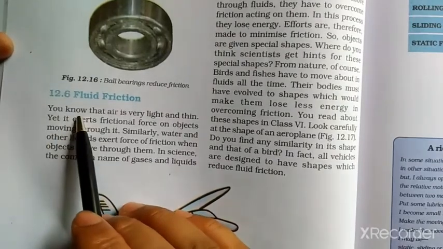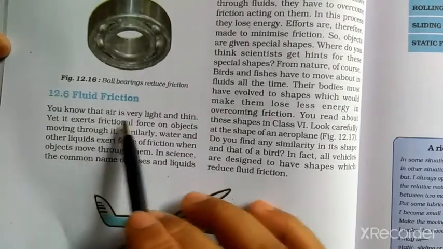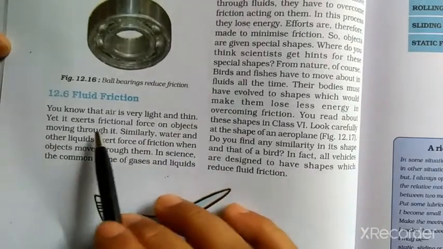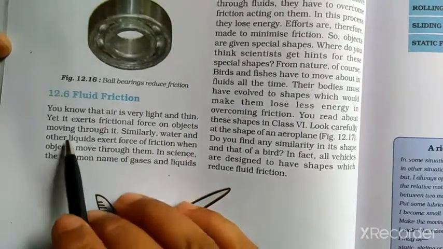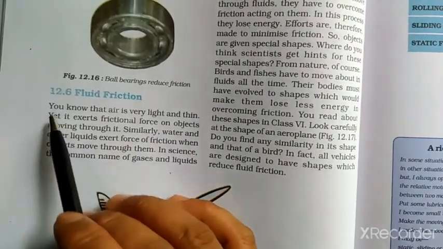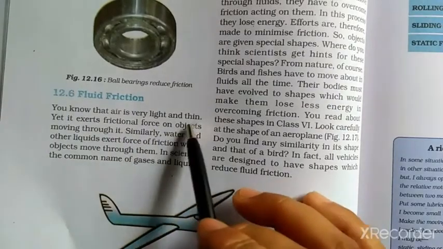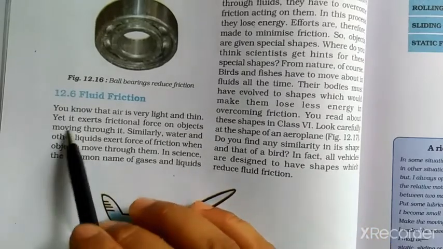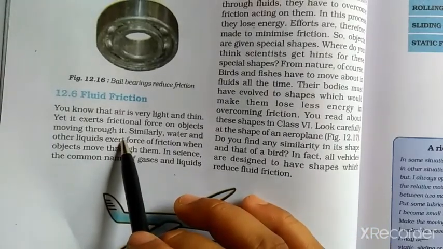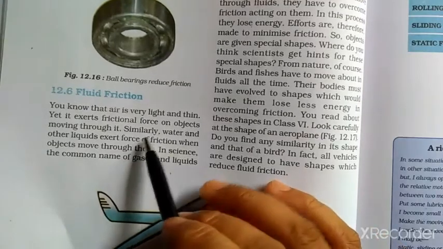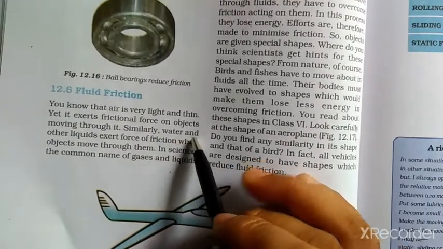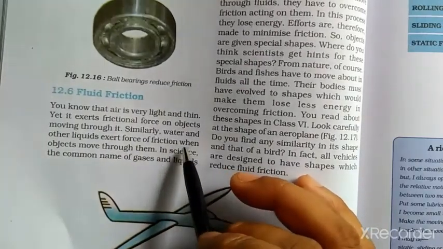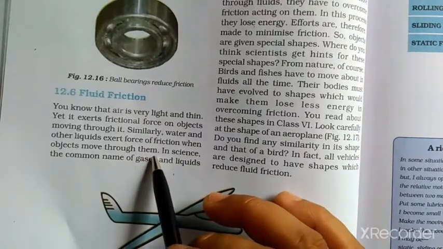You know that air is very light and thin, yet it exerts frictional force on objects moving through it. Similarly, water and other liquids exert force of friction when objects move through them.